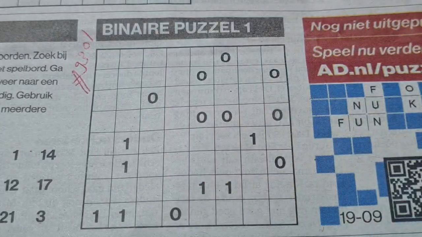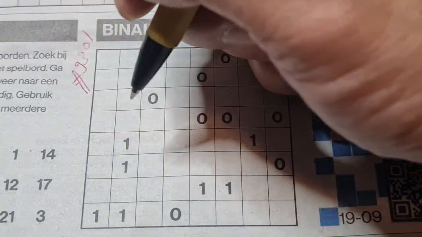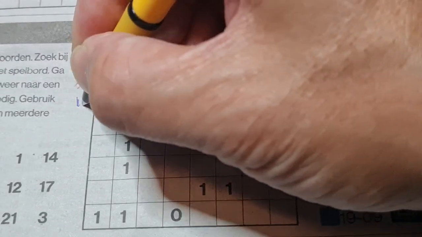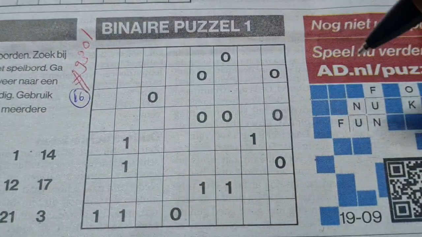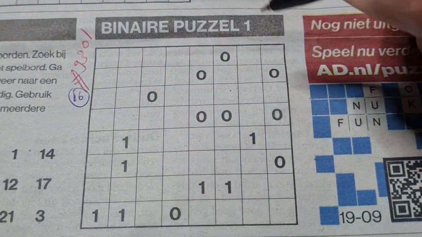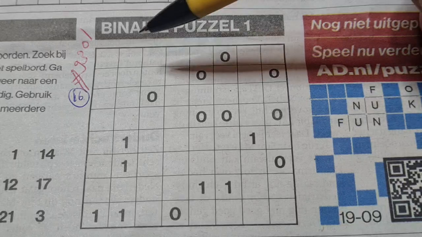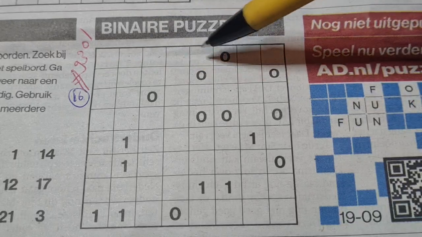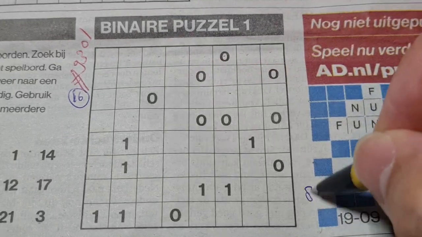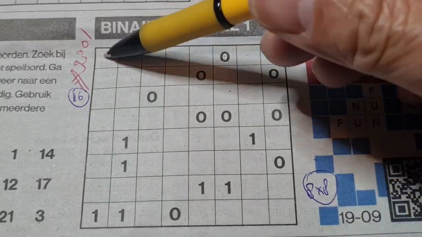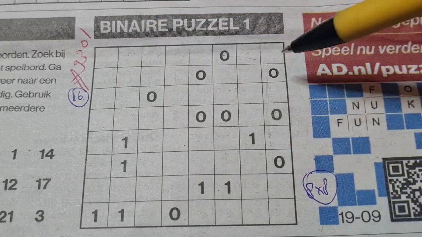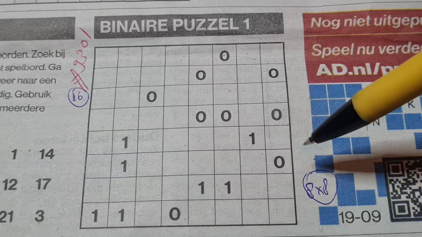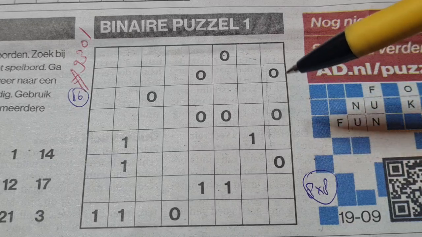Before I start, I always count the printed digits. This one is 16. That's a lot for a binary. But what kind of binary puzzle is this one? Let me count. 1, 2, 3, 4, 5, 6, 7, 8 by 8 binary puzzle. That means in a row or in a column there are always 4 O's and 4 ones. Alright, so let's get started.